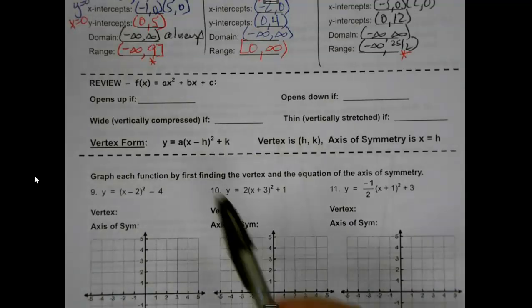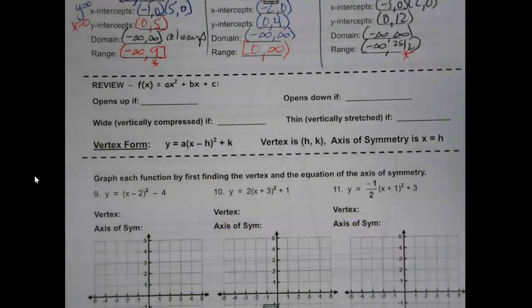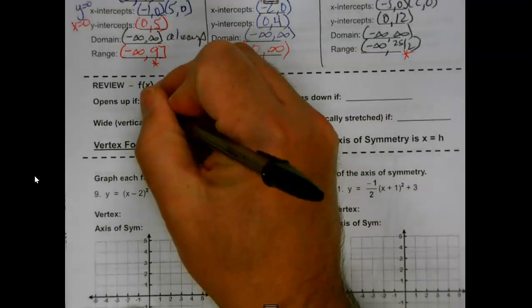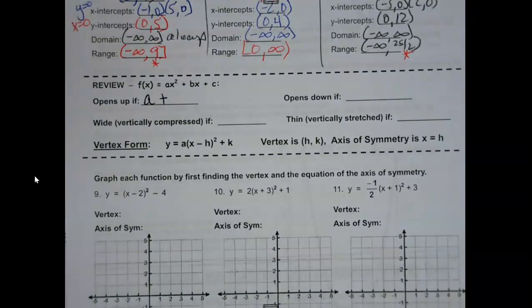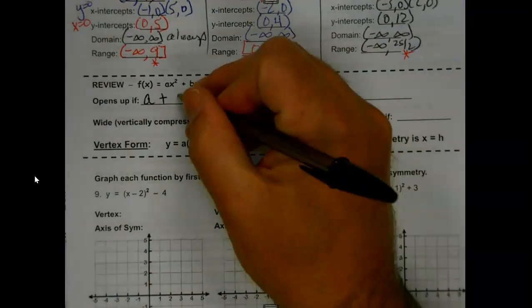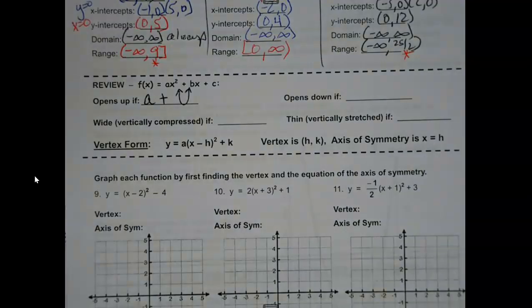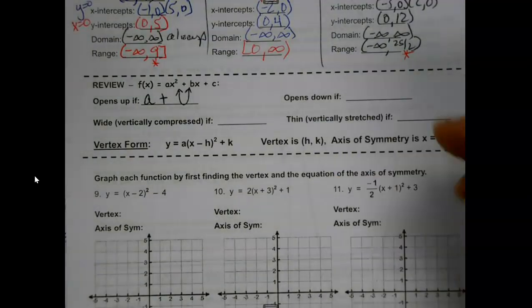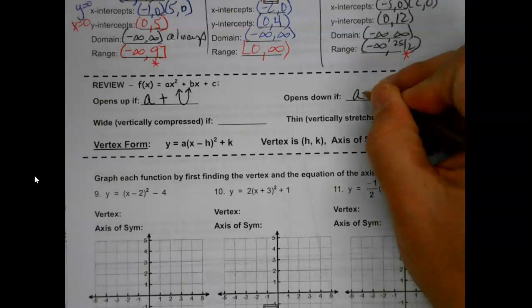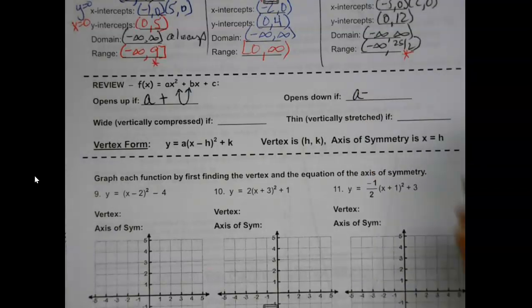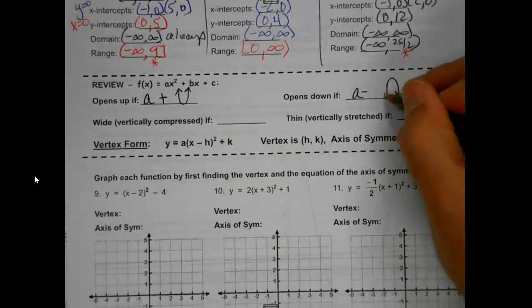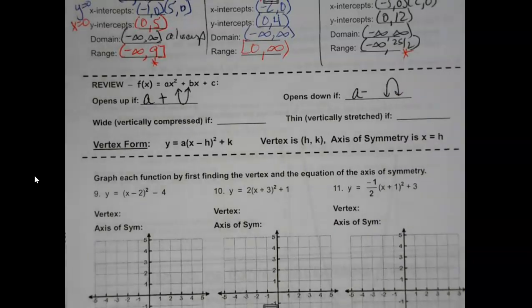Okay. F of x, there it is: ax squared plus bx plus c. Standard form. If a is positive, we're heading up. We have a bid. It opens down if a is negative. There's our hill, a maximum. Okay. All these things interconnect with each other.